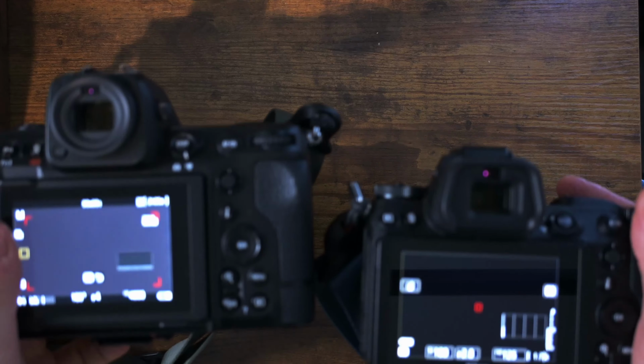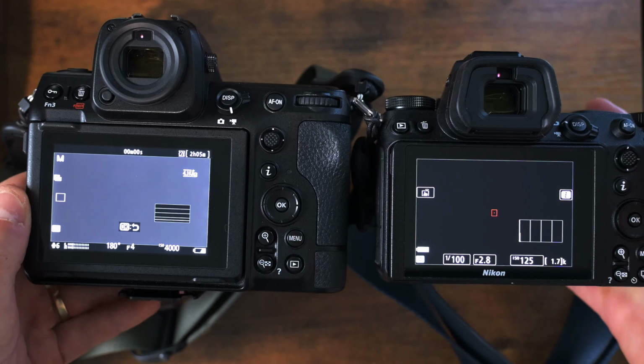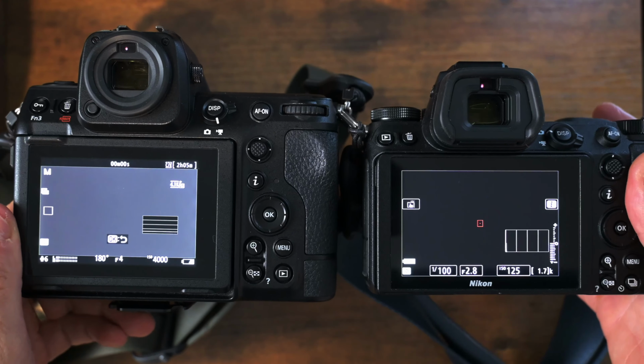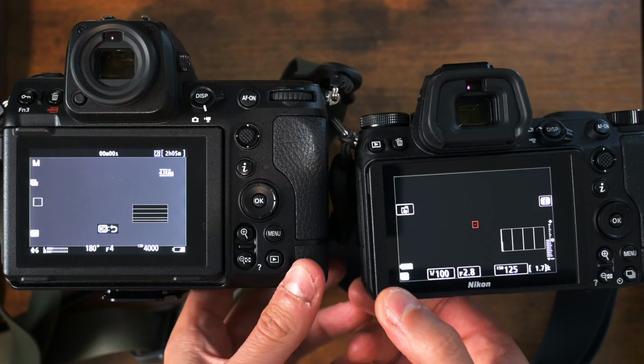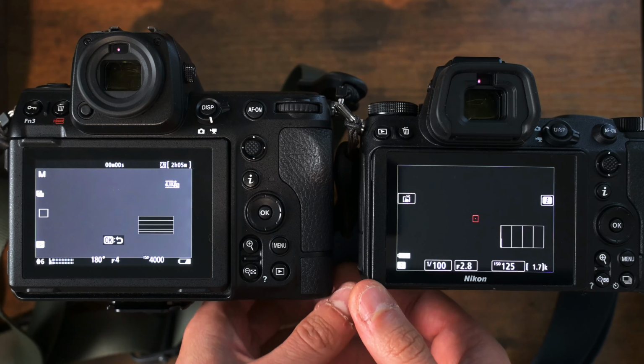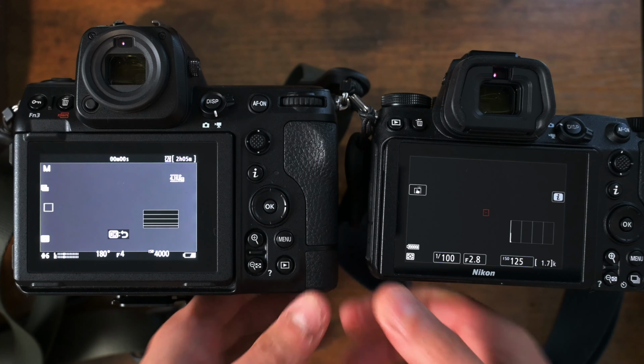time-lapse features. All right. Hello, so here on the left hand side we have our Z8 and on the right hand side we have the Z7 II. It's a big difference, isn't it? They're the same height, really. Essentially, there's give or take 5 millimeters. But yeah, you can see here it's quite a big difference.